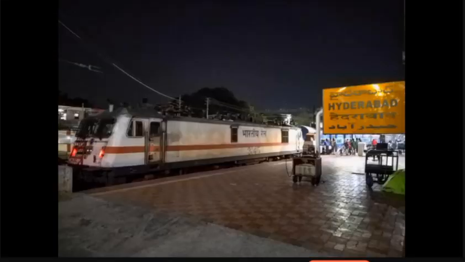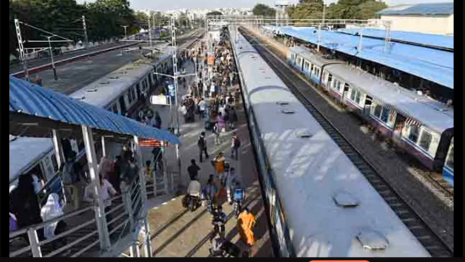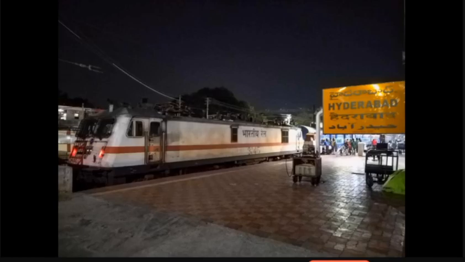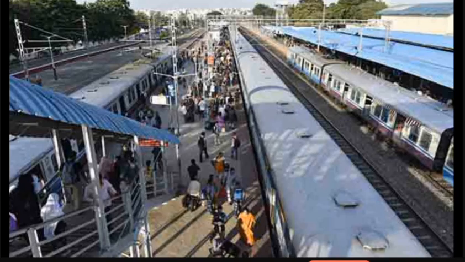Train from Hyderabad to Vizag starts at 7 p.m. Trains from Hyderabad to Vizag start at 7 p.m. In the first sentence, the train is only one, so that is singular. That's why we are using a singular verb with s. And in the next sentence, there are many trains. That's why that is plural.